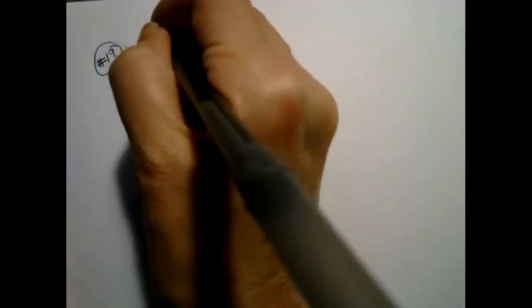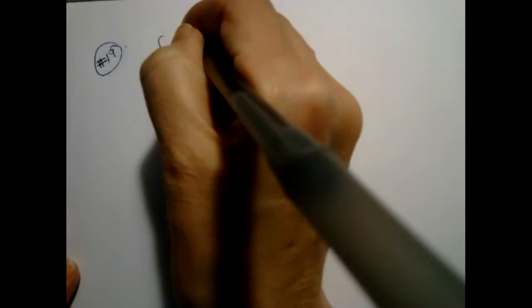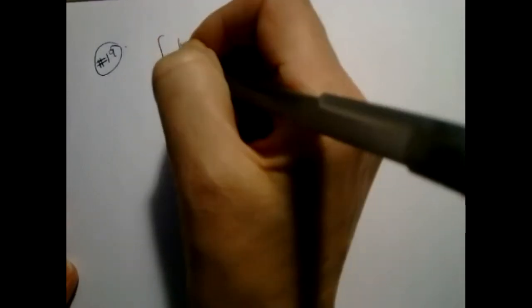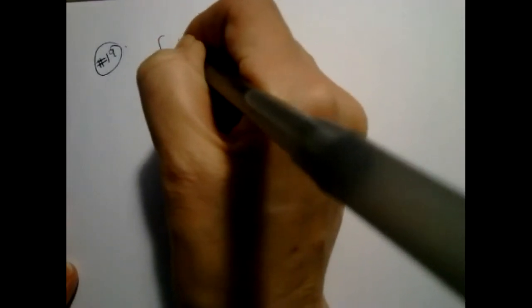Okay, we'll look at number 19. Okay, 8.2. All right, so we have to find the antiderivative of ln of x over x to the power 10 dx.